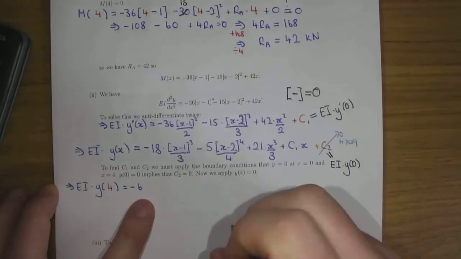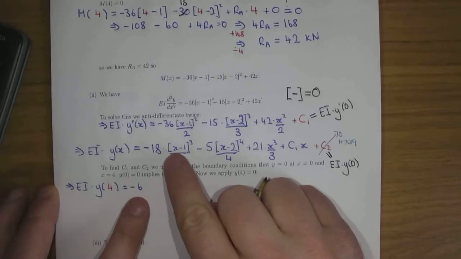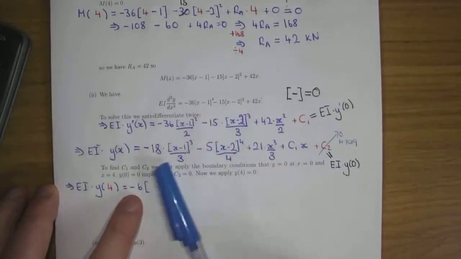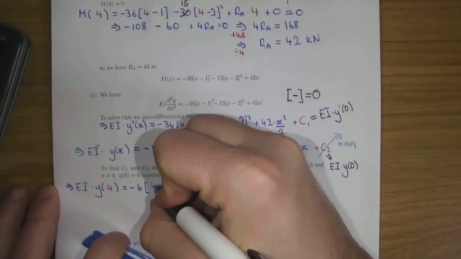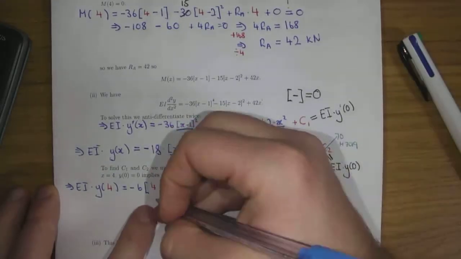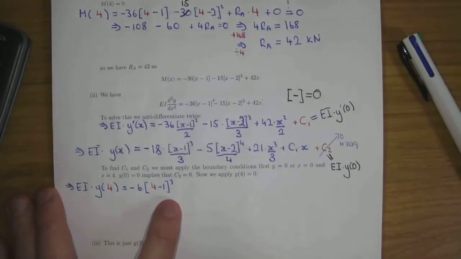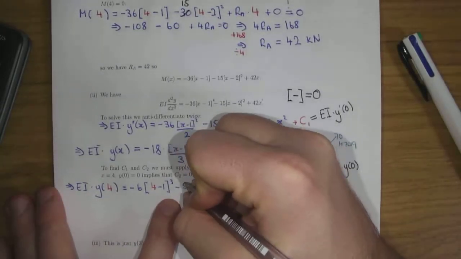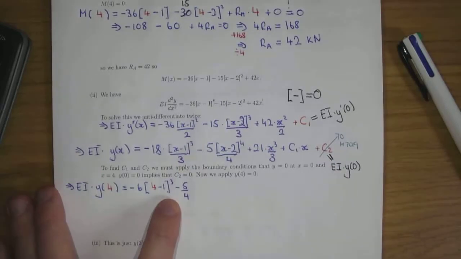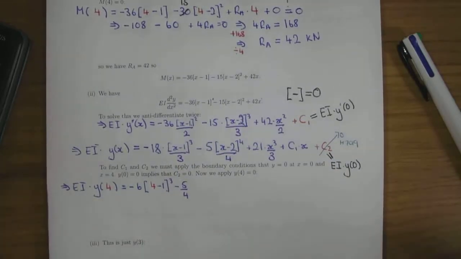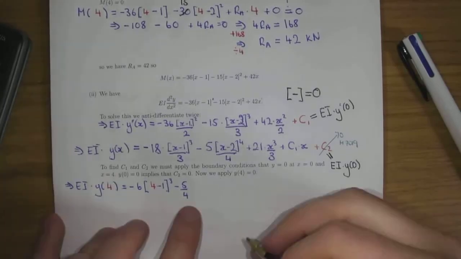Now I better put in the square bracket, 4 minus 1 cubed, minus 5 over 4, and I can't simplify that. Your engineering lecturers probably do 1.25, but if they had a third, they might do 0.33, which I don't like because you get rounding error, but we'll talk about that later.